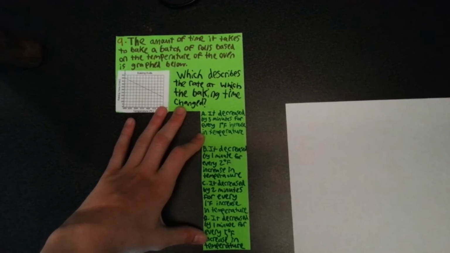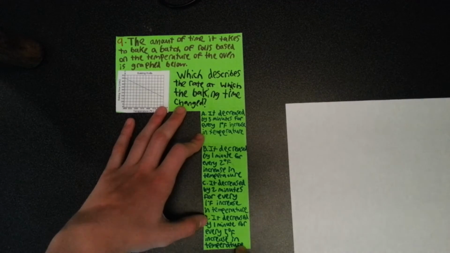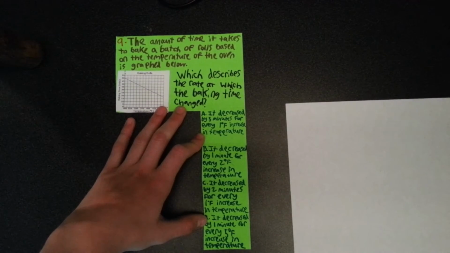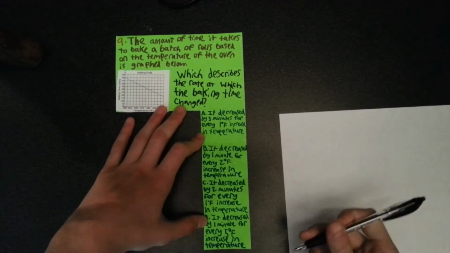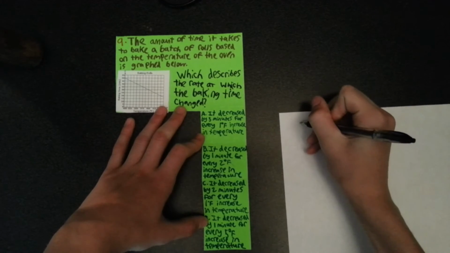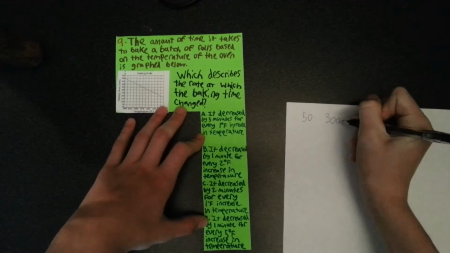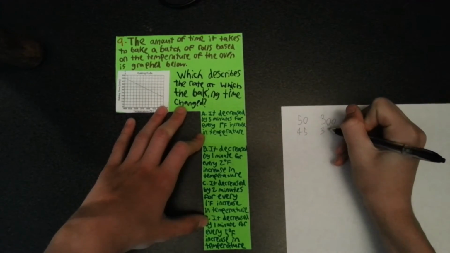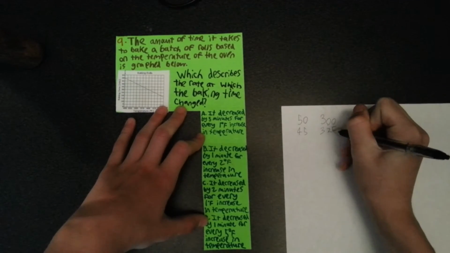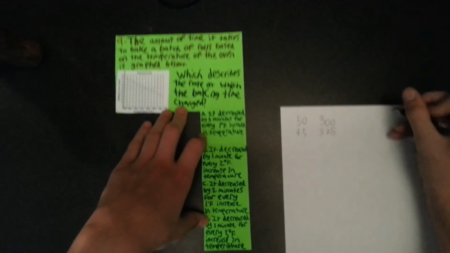The answer is D. It decreased by 1 minute for every 5 degree increase in temperature. This one's a little complex to explain, so I'll try my best to. If it takes 50 minutes at 300 degrees and 45 minutes at 325 degrees, then we just subtract the numbers.